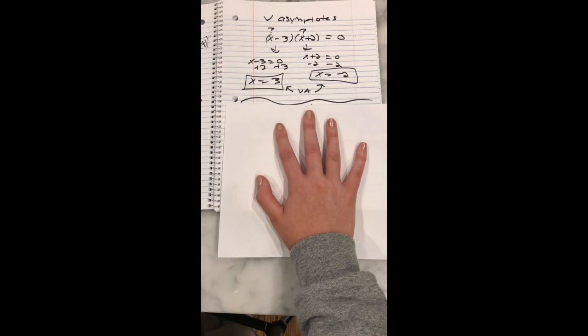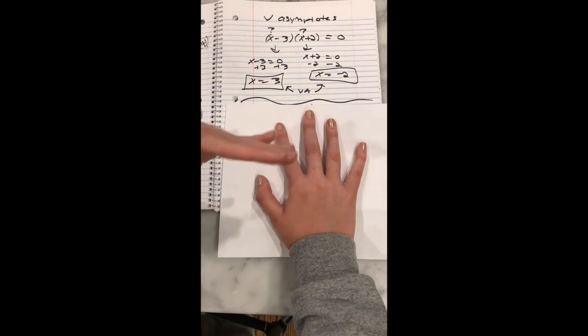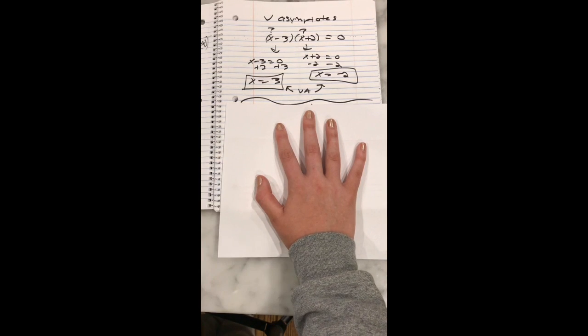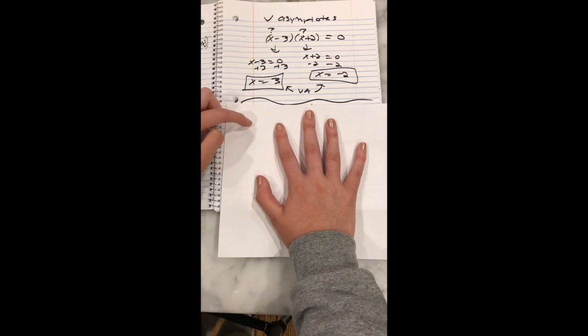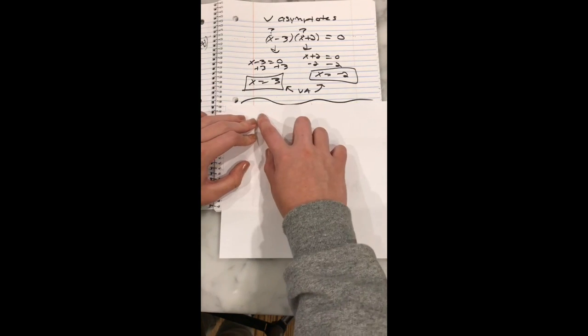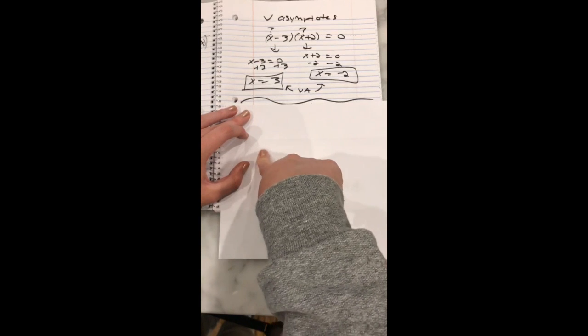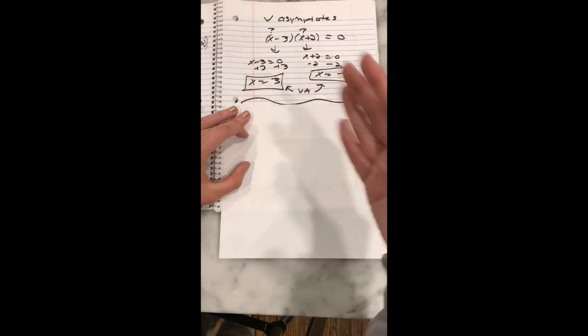Next, we have horizontal asymptotes. Horizontal asymptotes are basically the same thing as vertical asymptotes, just horizontal. Horizontal lines on the graph which the function is infinitely approaching but never actually touching. There are a couple of ways to find this. If the exponent on the leading term of the numerator is greater than the exponent on the leading term of the denominator, that means you have a slant asymptote. We'll get to that later.